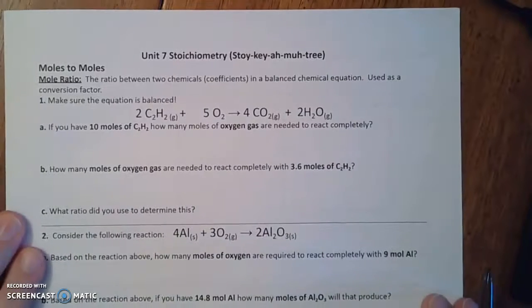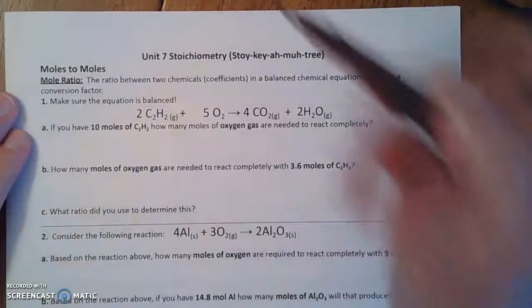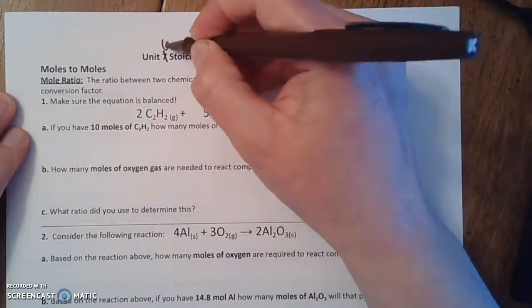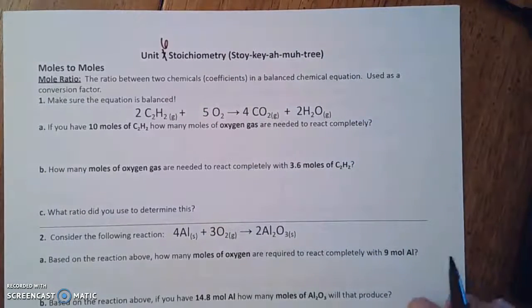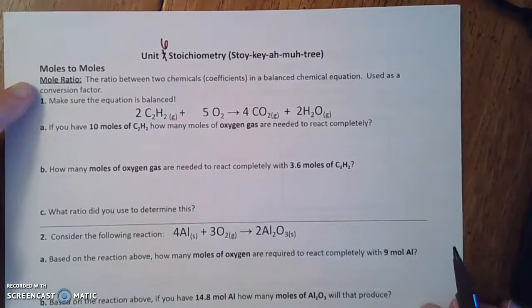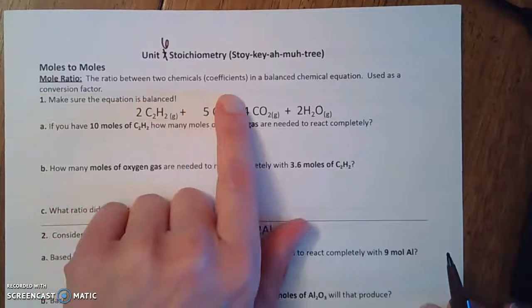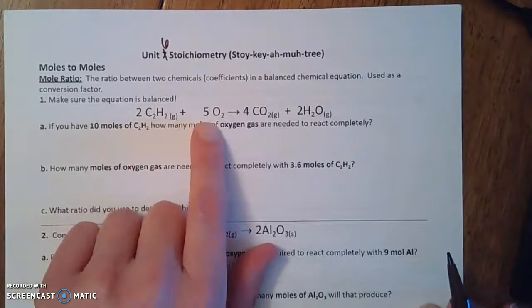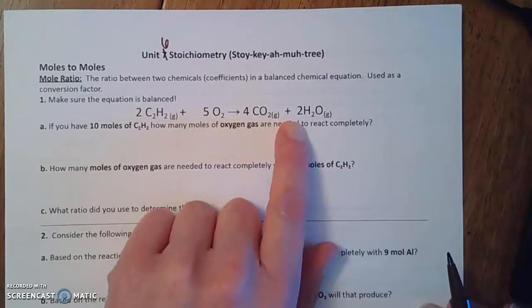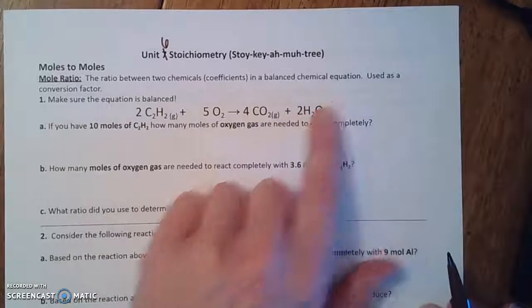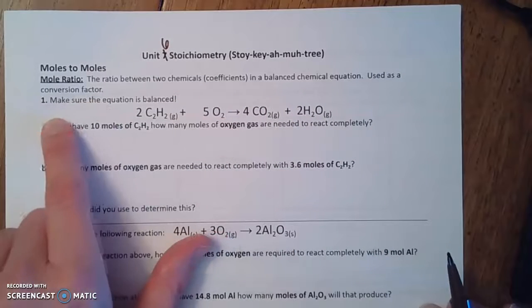One thing, I know it says Unit 7, but this is actually Unit 6. It was a typo from last year. So moles to moles. The mole ratio is the ratio between 2 chemicals' coefficients. So 2, 5, 4, and 2 are our coefficients in a balanced equation used as a conversion factor.